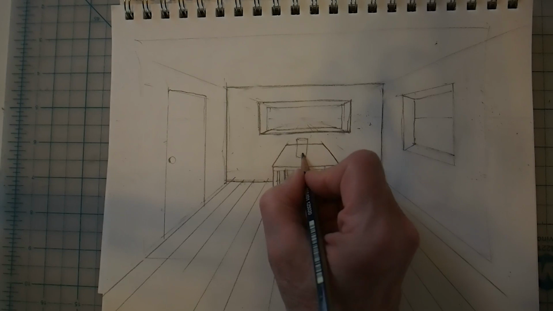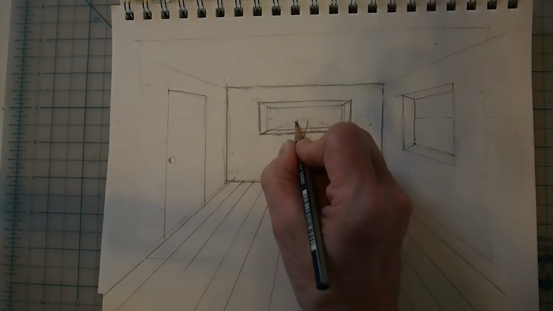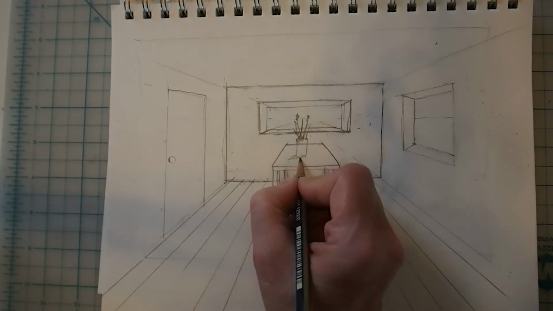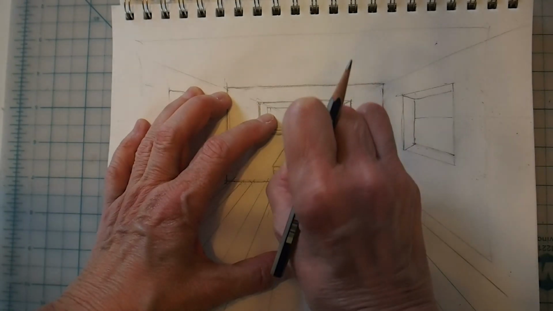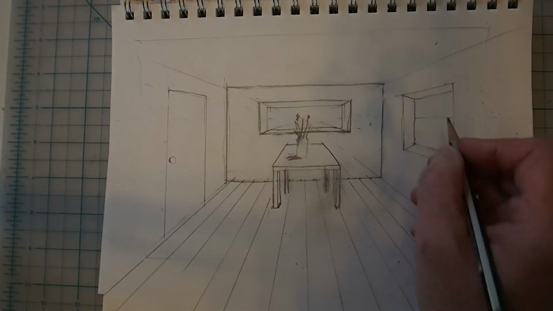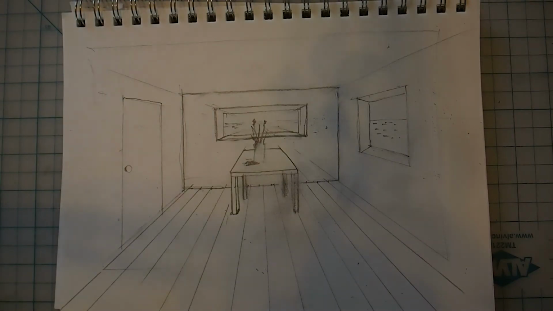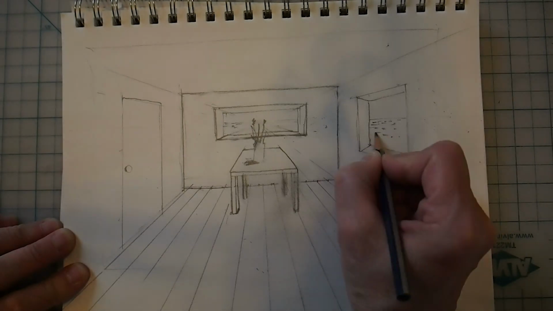So now I'm just going to put in a vase of flowers on the table to give it some kind of narrative so we know where it is. A little bit of a shadow there. Erase that line that goes through the vase. How about if you add some waves and stuff on the water?